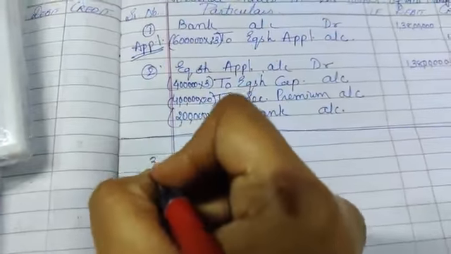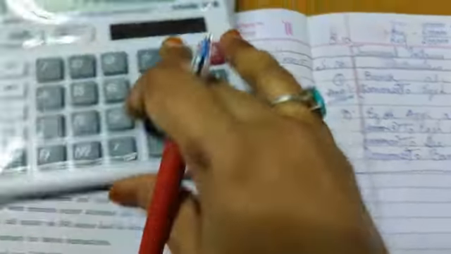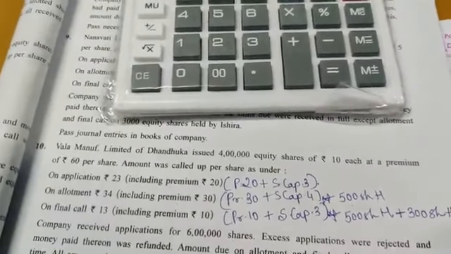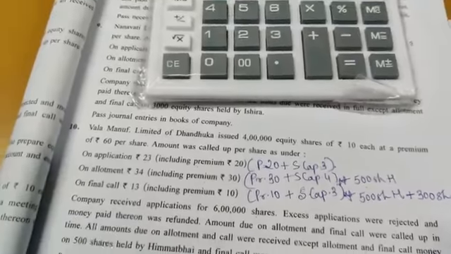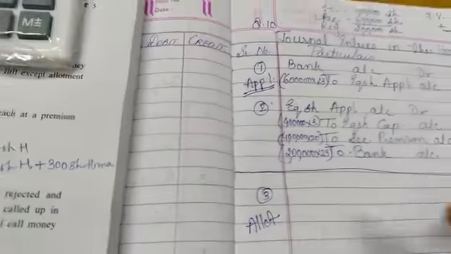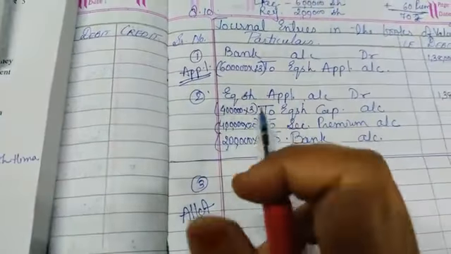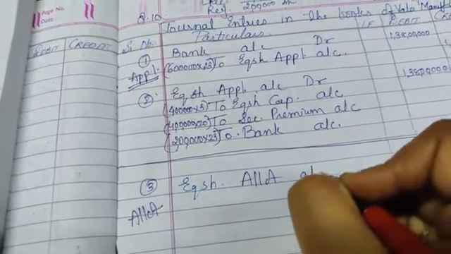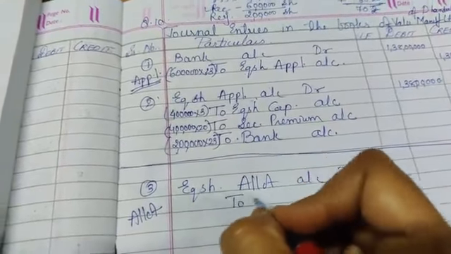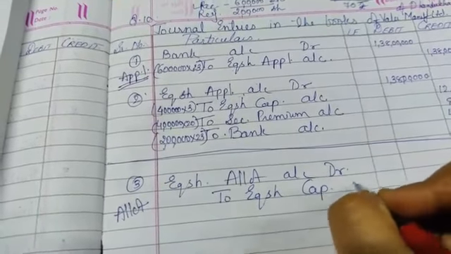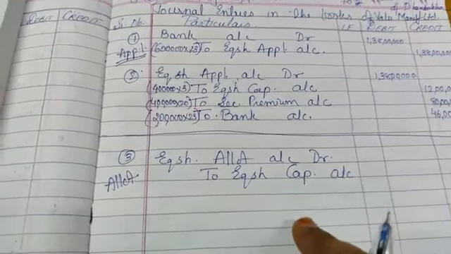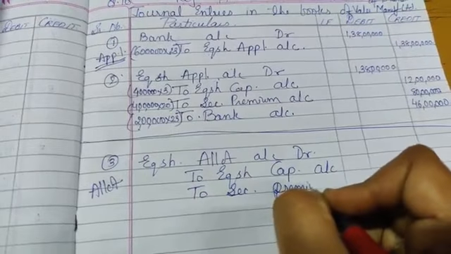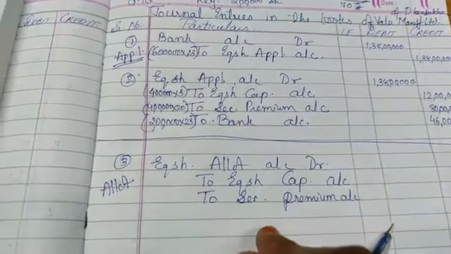Now we will move on to the third entry, which is for allotment. See, in allotment there is premium also, there are arrears also, but right now we are just giving a reminder call where we don't show the entry of arrears, but the premium entry we will show, because in the reminder call bank is not coming. So equity share allotment account debited to equity share capital account. I have told you to remember, where there is capital there will be premium if it is there. So to securities premium account. The bank won't come here because this is for the rejected shares.